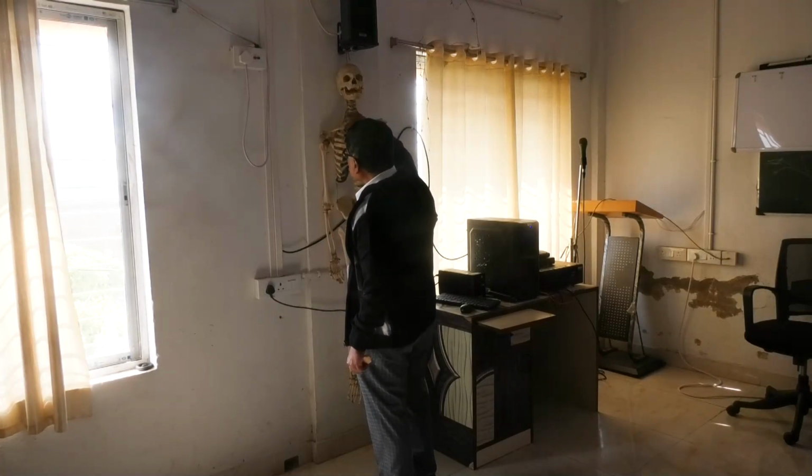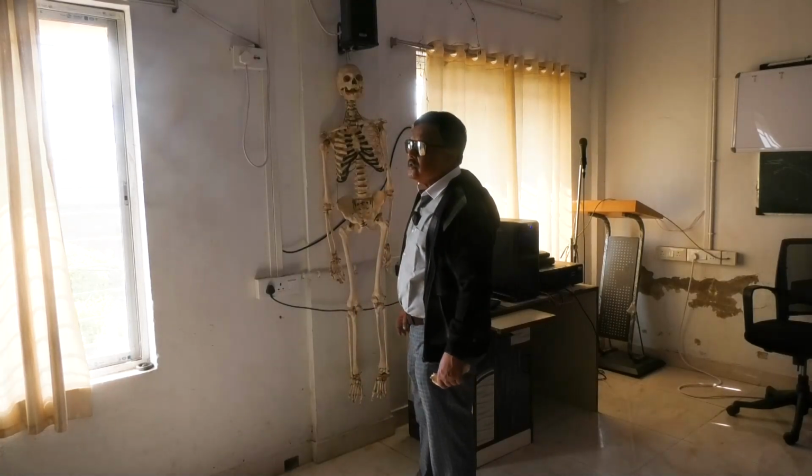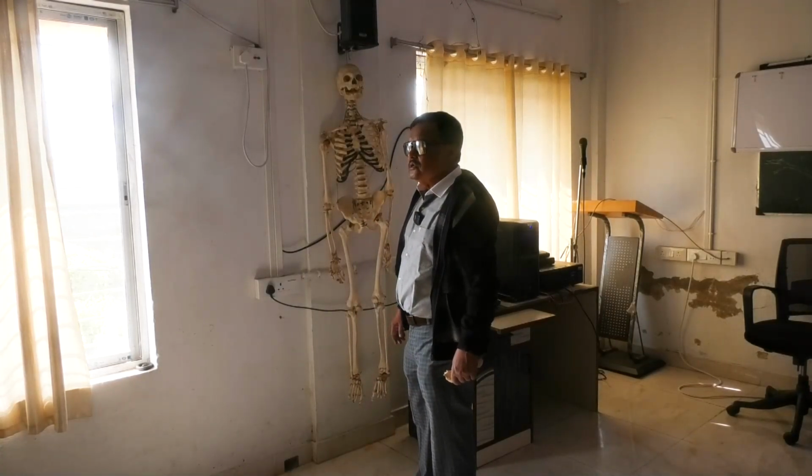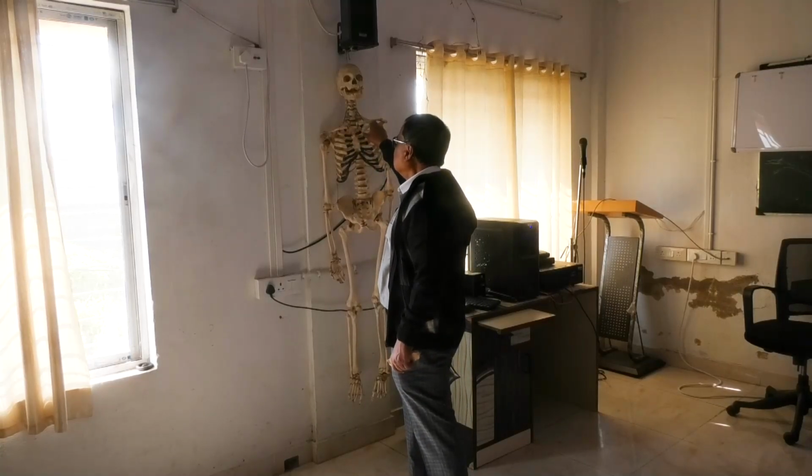First rib, first costal cartilage here. Second rib, second costal cartilage. Third rib, third costal cartilage. Fourth rib, fourth costal cartilage. So it is attached to the number 1 to 7 costal cartilages, right? And also it is attached to the clavicle.